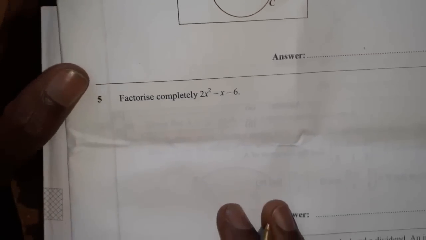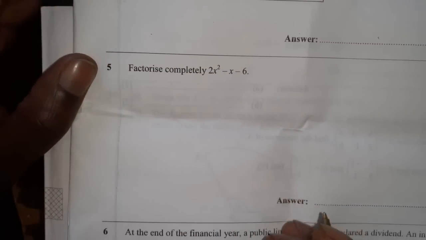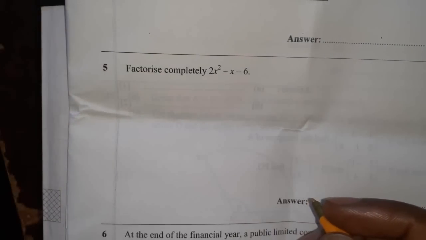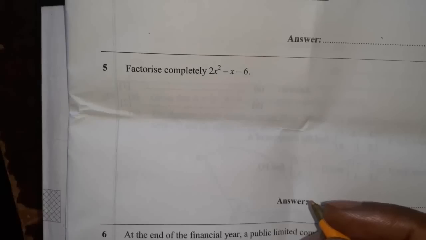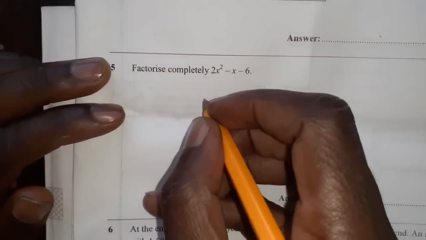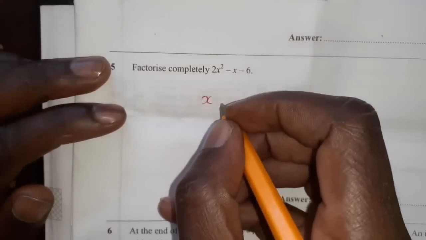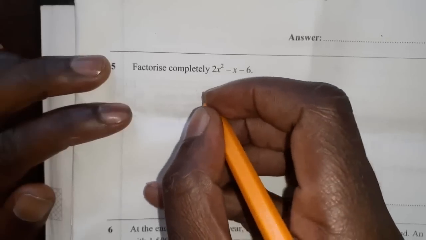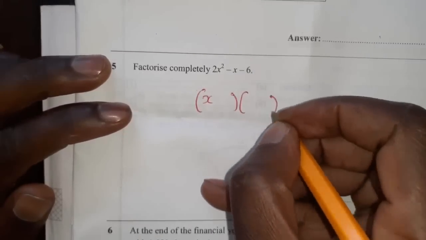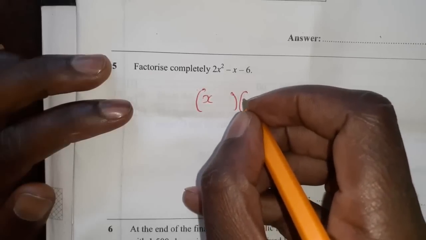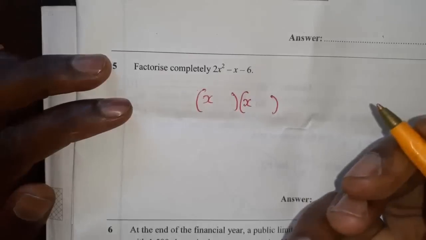Okay, we come to question 5. In question 5, we are told to factorize. When you are factorizing this one, you definitely know that you need to have x. Here we're going to have x, and even here we're going to have something like x.